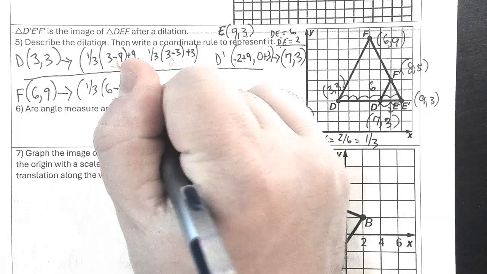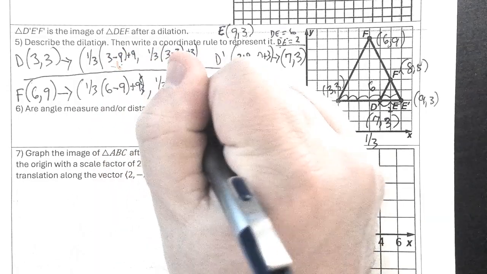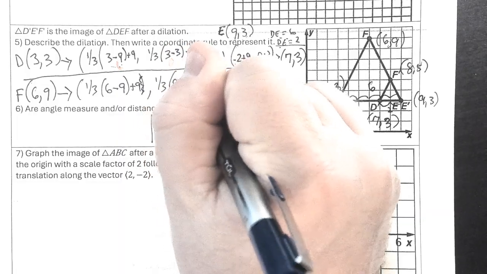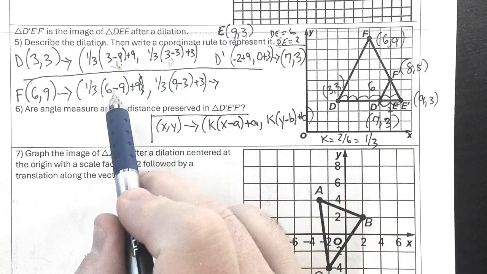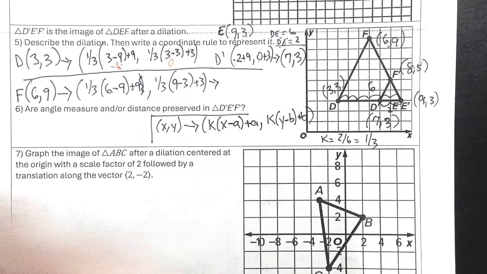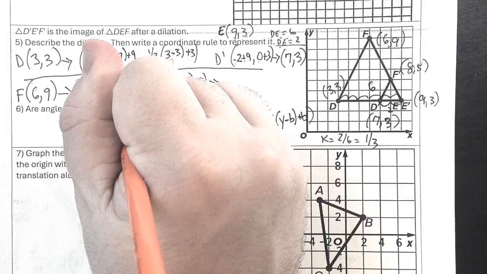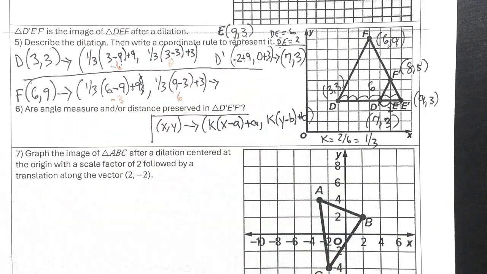It's okay. Comma 1/3. Y is 9. The B is 3 minus 3 plus 3. So we'll scoot this over and I'll do this under here. So 6 minus 9 is -3. 9 minus 3 is +6.